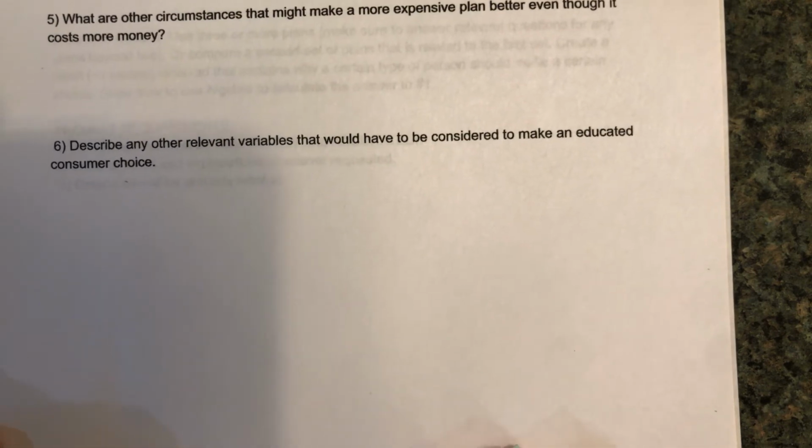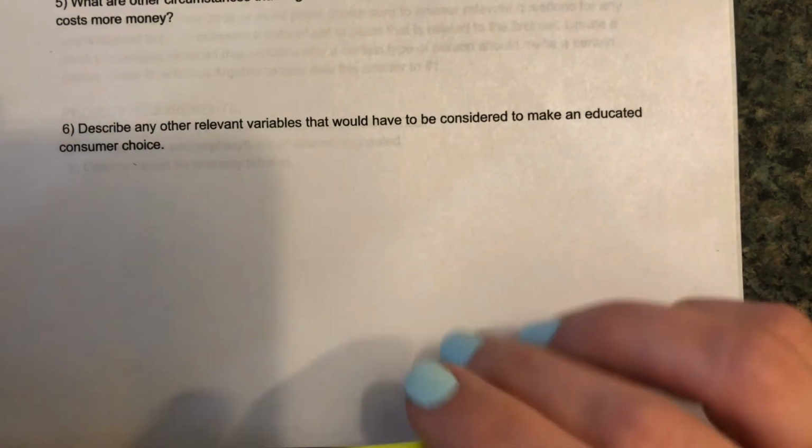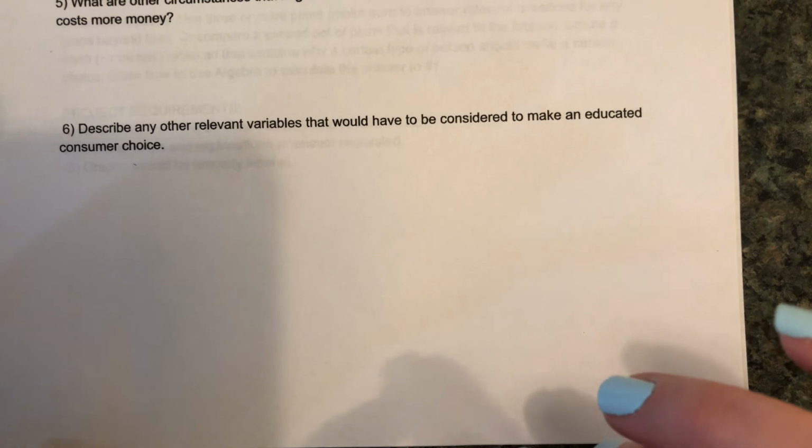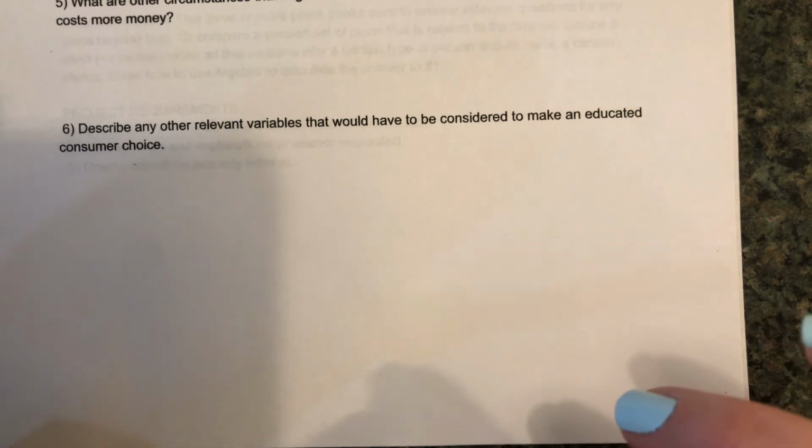So when we're thinking about that, these are things that as you get older, you're almost entering adulthood, you need to think about which cell phone plan is better. Is it better to pay more money and have unlimited data? Is it not necessary? Am I going to join a gym? What are some factors that I need to think about if I'm going to join the gym? So these are things you might want to think about when making that educated consumer choice, right?